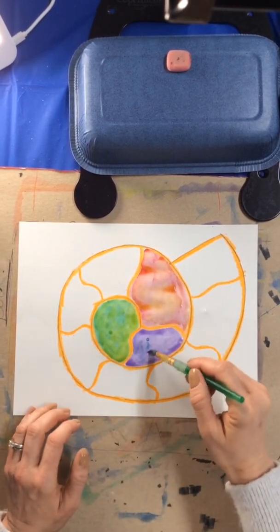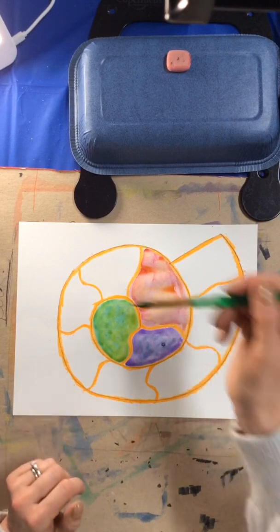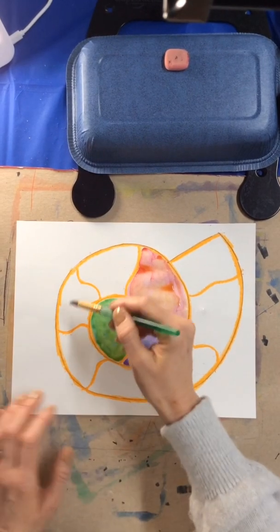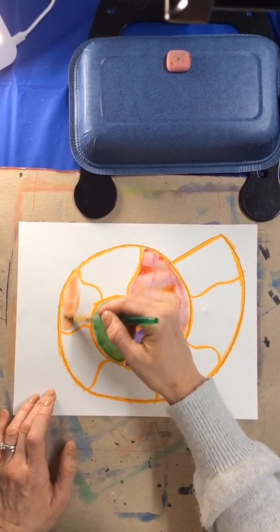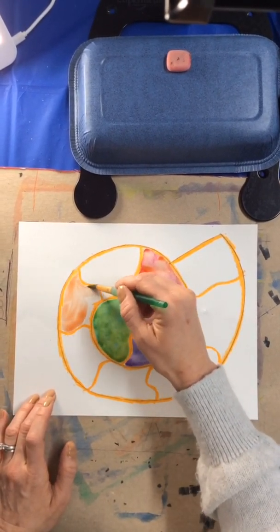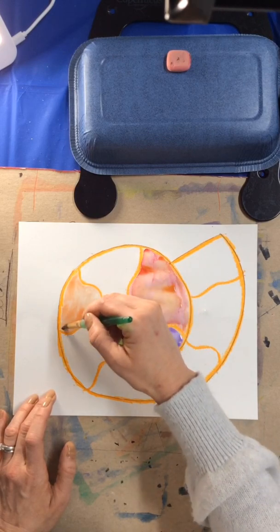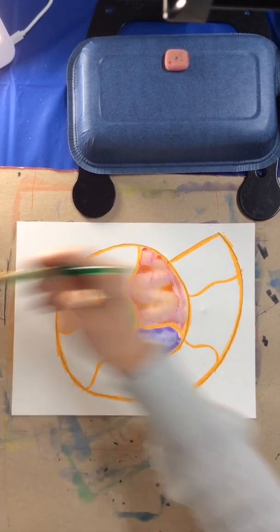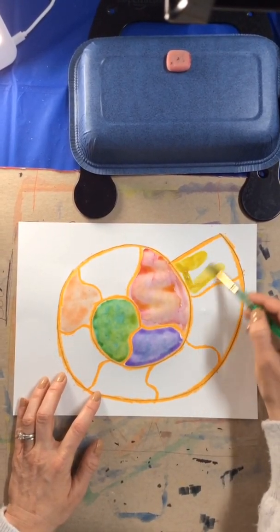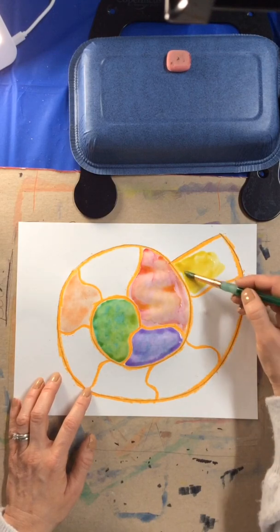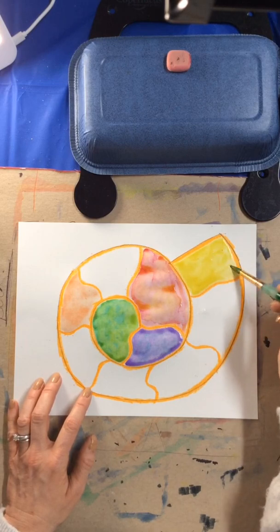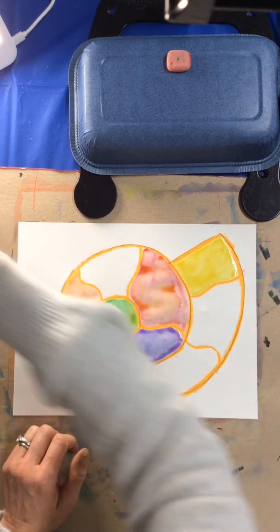I think I'm going to go in with a little blue in my purple. I like to think about it as dancing the colors around. Ooh, I like this. And if they mix a little, that's okay. There. Oh, get lots of water in there. Now, like I said, your water should not come out of those sections if you put enough crayon down.